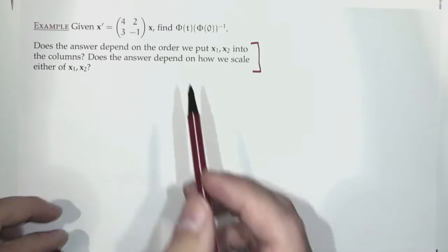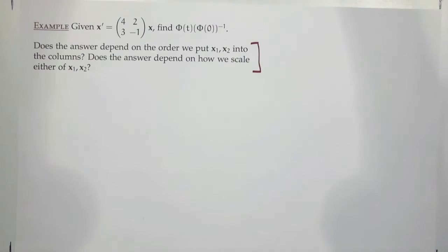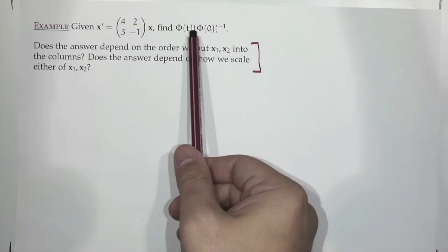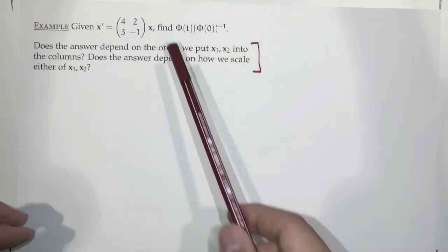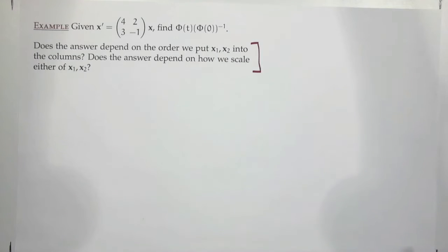So, remember, we talked about how phi of t is a matrix, right? Because we said, oh, we could do things like rearrange the columns, scale columns, combine columns. So phi of t as a fundamental matrix is not unique. The question is, is phi of t, phi of 0 inverse unique? In other words, does it depend on how we fill in the phi of t? What do you think?